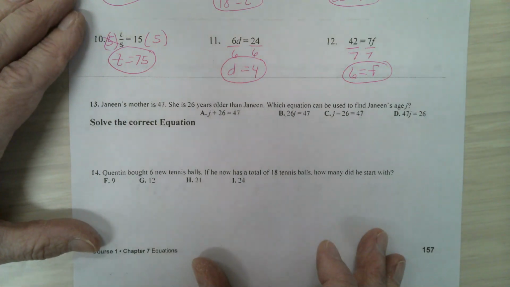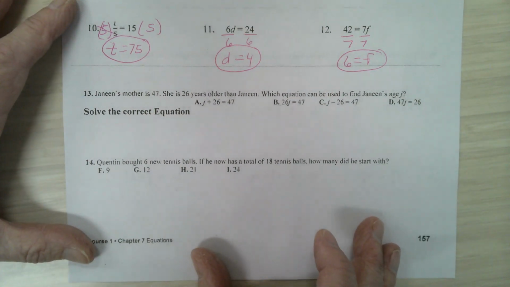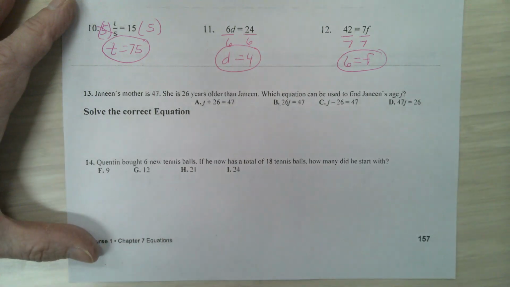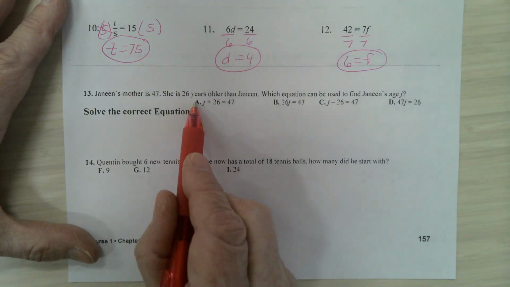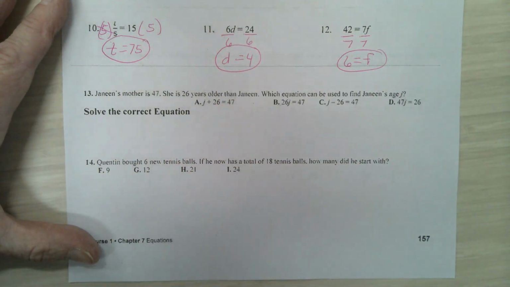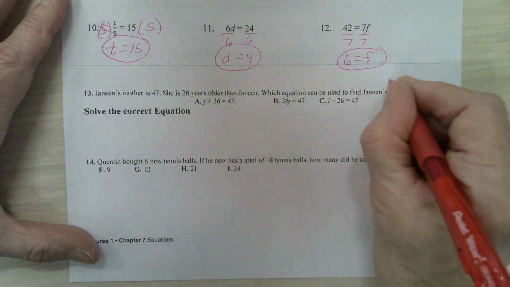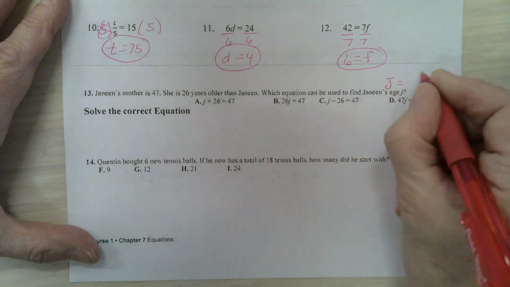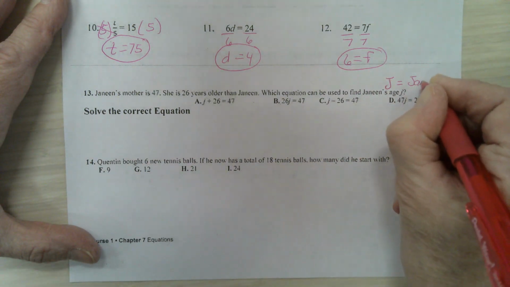Thank you. Okay, number 13. Janine's mother is 47. She is 26 years older than Janine. Which equation can be used to find Janine's age? And they're going to use the variable J. So J equals Janine's age.